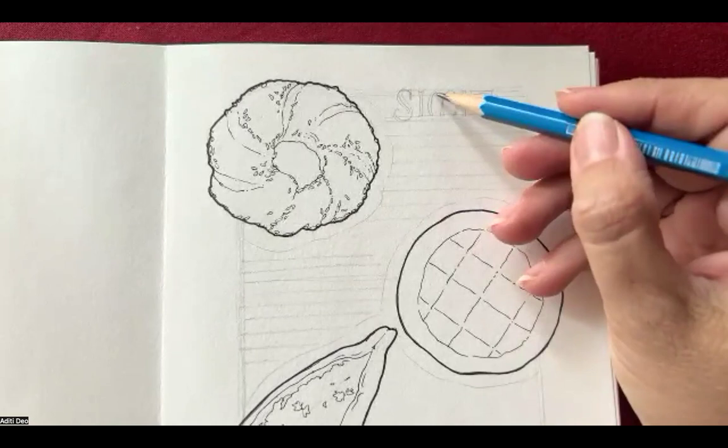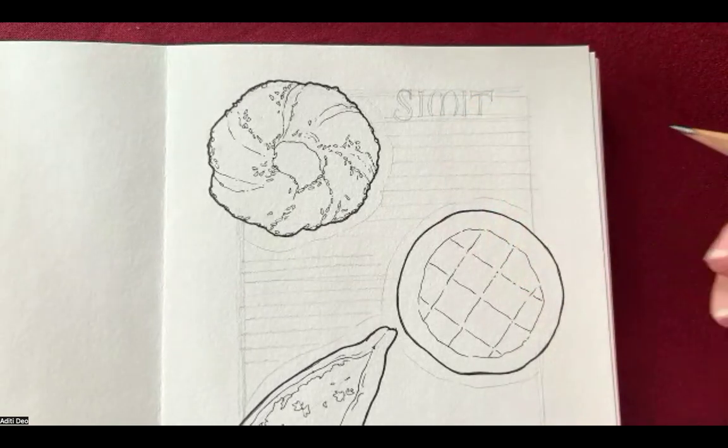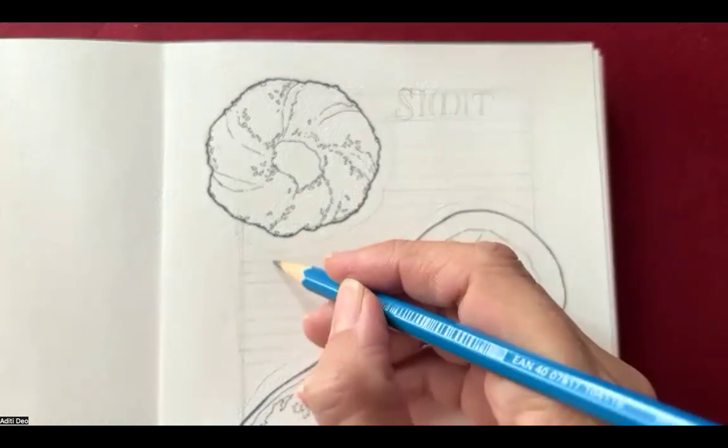The M is made to look a little medieval. This is PD.